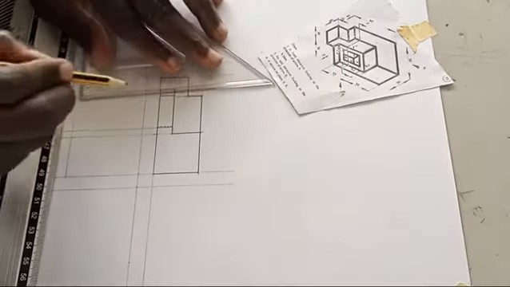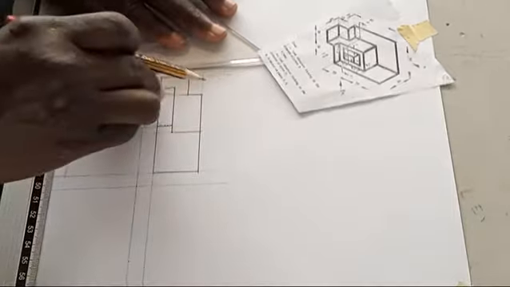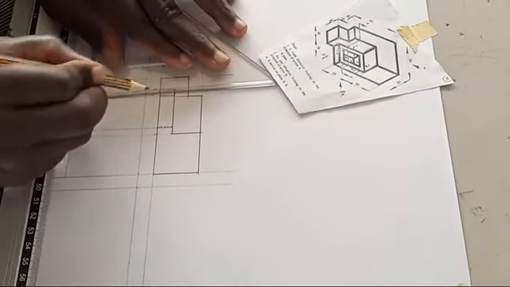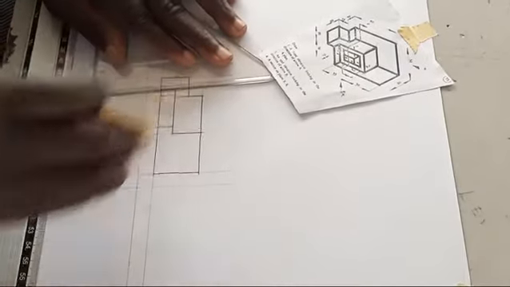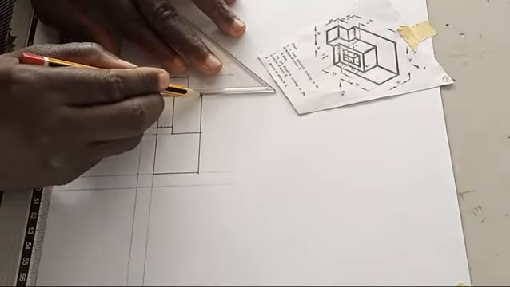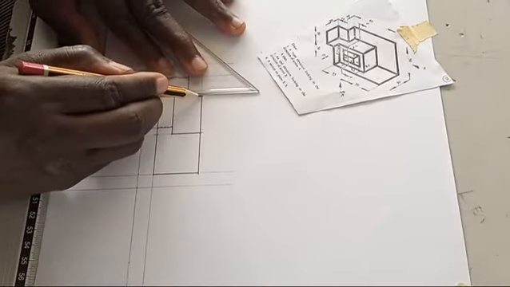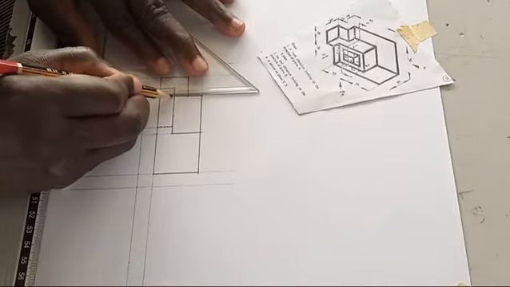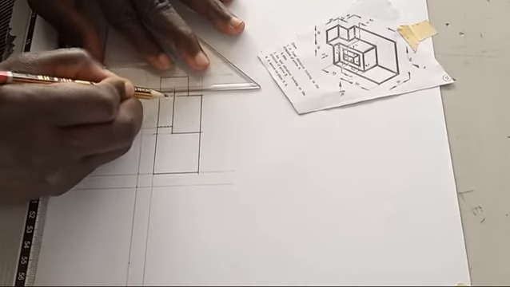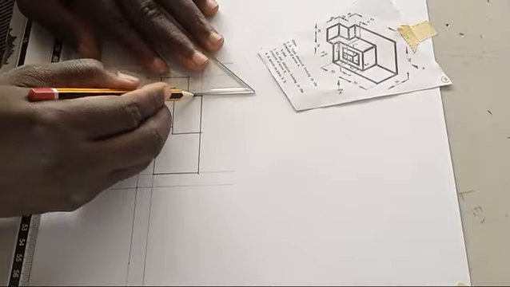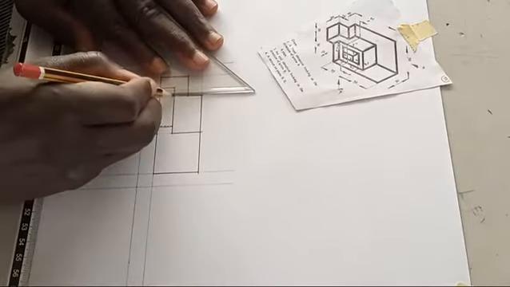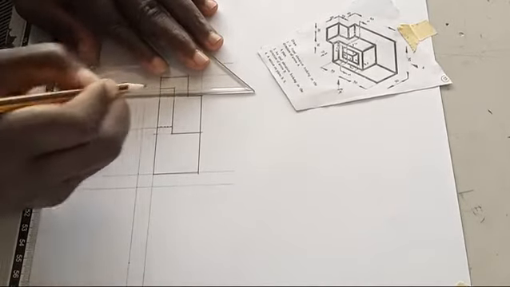So ordinarily this line and this line are supposed to be on the same line. So maybe due to measurement that shifted a little, they're supposed to be the same line. This one should be here, like that. So supposed to be on the same line.